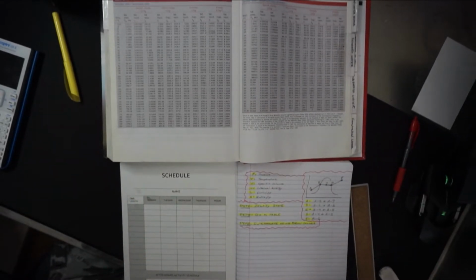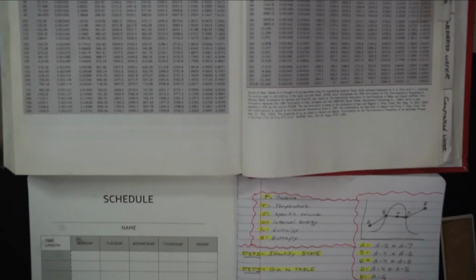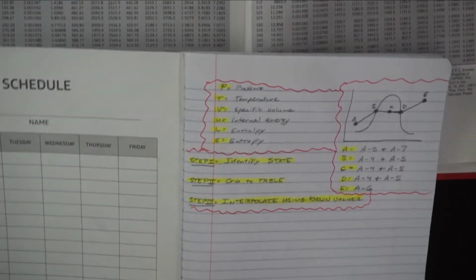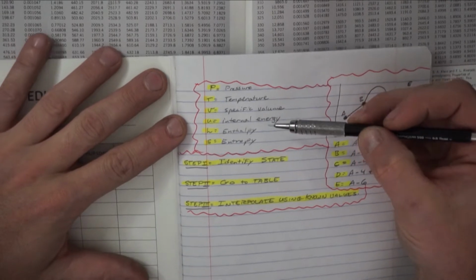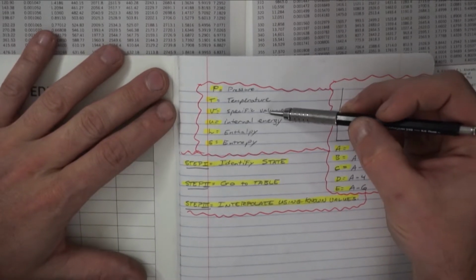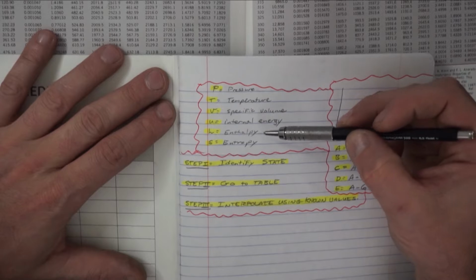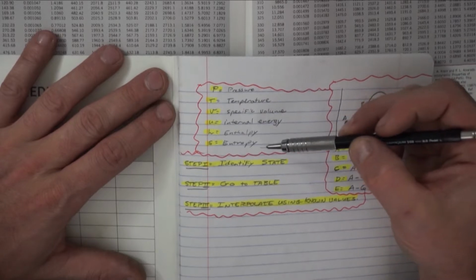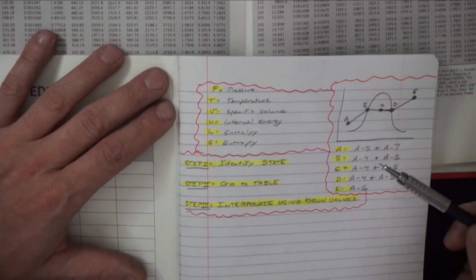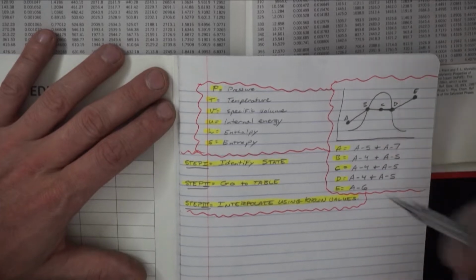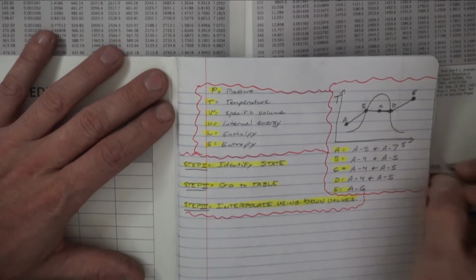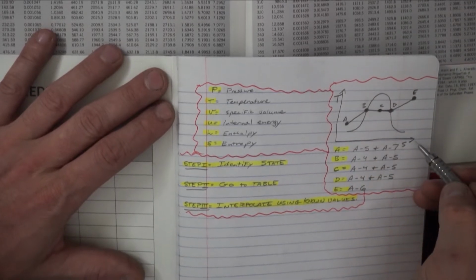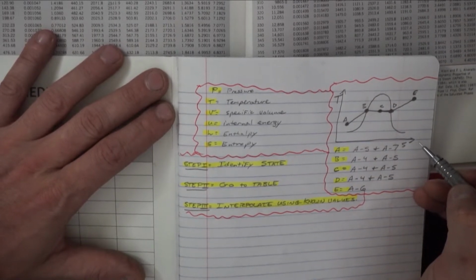Some of the common things that we're going to go over is we need to figure out these. These are what you're going to see in every one of the problems. You get pressure, temperature, specific volume, internal energy, enthalpy, and entropy. And then you're going to see a little TS diagram. This is a TS diagram, and this is temperature versus, in the domain of, entropy.